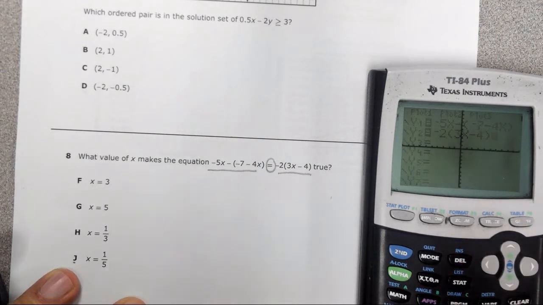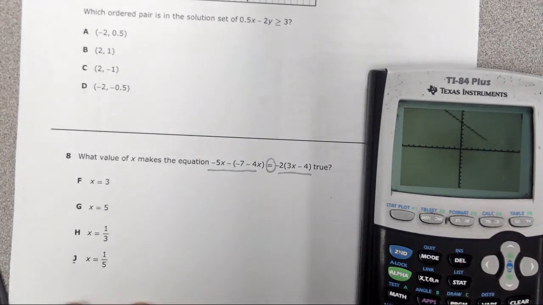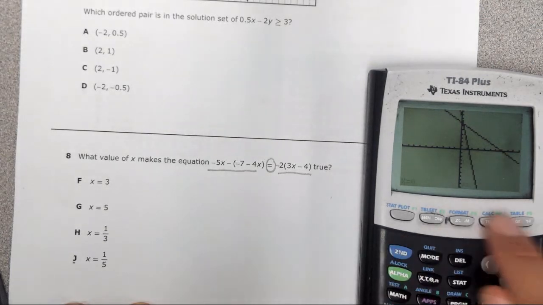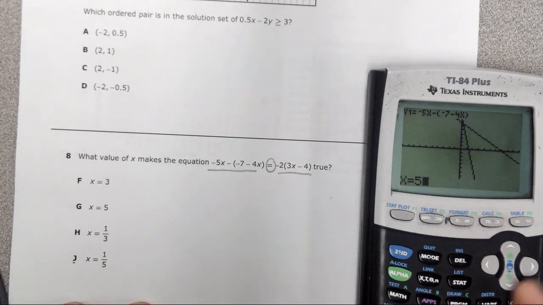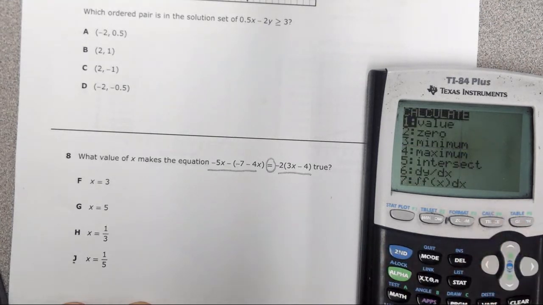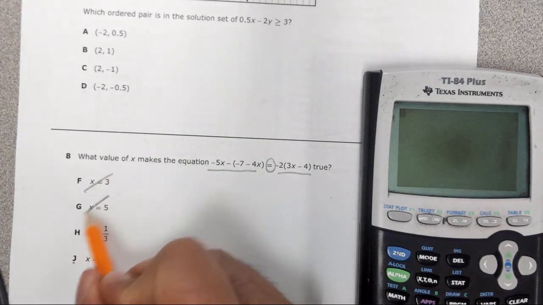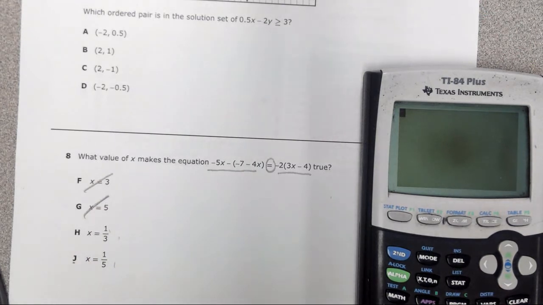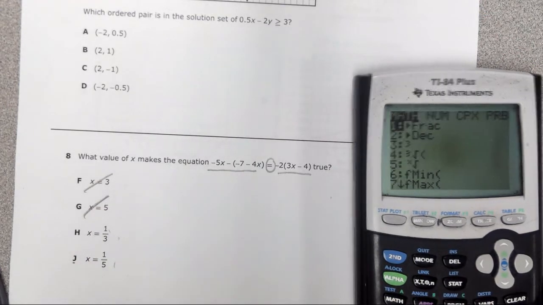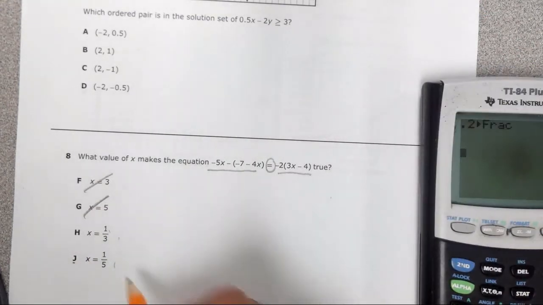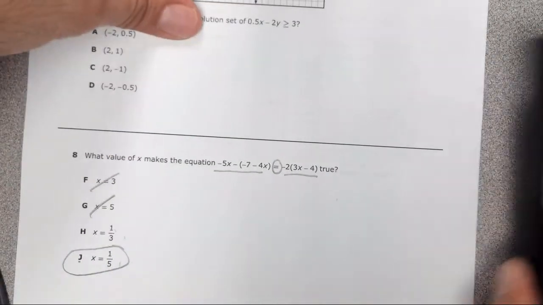Now we're going to go graph it. Here it is. Second trace 5. That didn't work. Second trace 5. Enter, enter, enter. And the answer is 0.2. So we look over here to find 0.2. It's one of these right here. So I go 0.2, math, enter, enter. It's 1/5. Next question, question number 13.